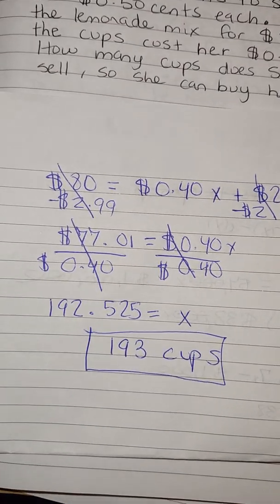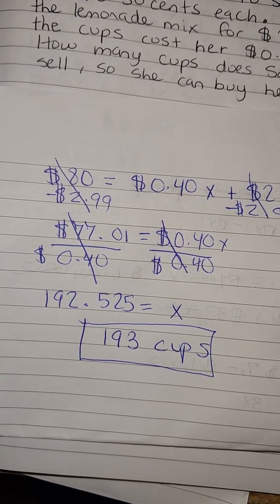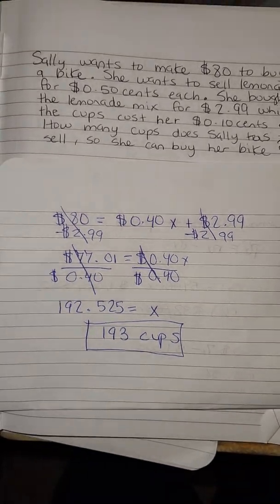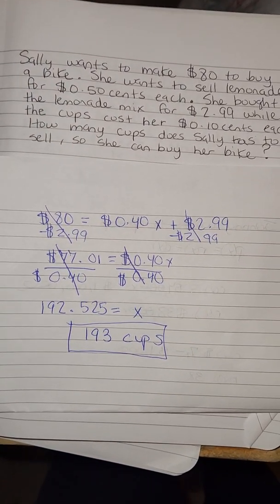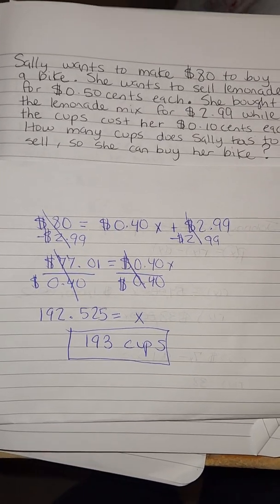You get X is equal to 192.525. We round up. So really, Sally has to sell 193 cups in order for her to make enough money to buy the bike, which costs $80.